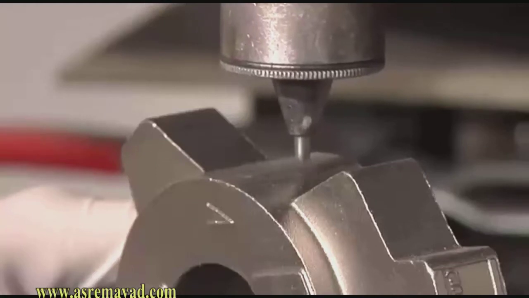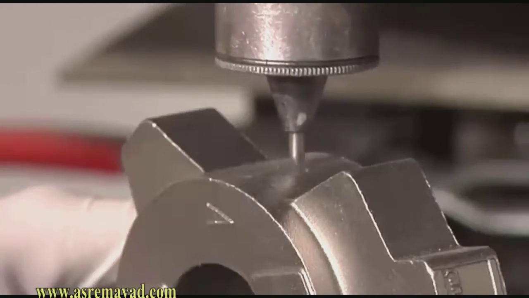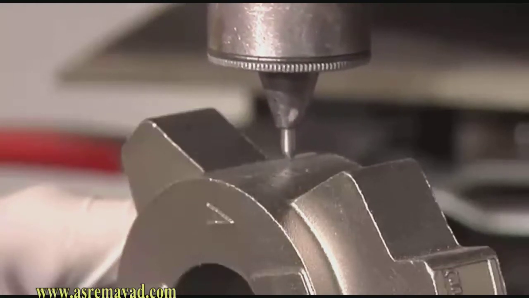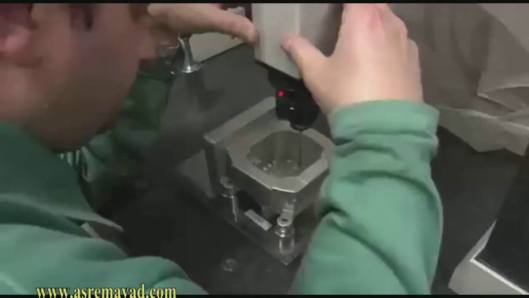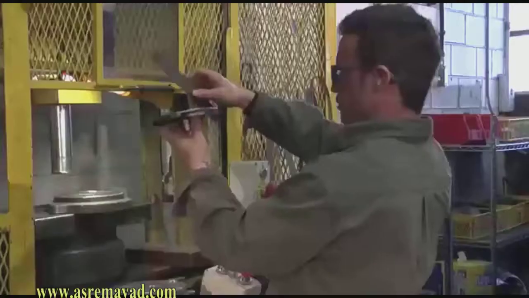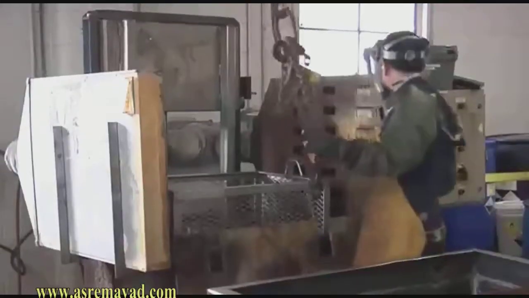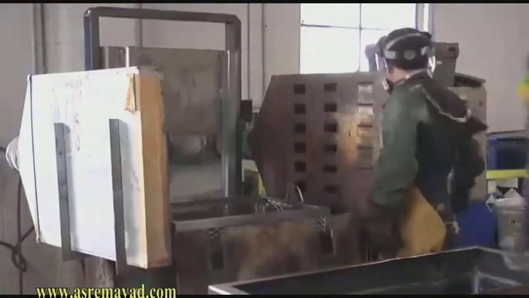If heat number traceability is requested, this identification is directly engraved onto each of the castings. The castings are now ready for final processing to the customer's requirements, including heat treatment, NDT testing, machining, plating, or other value-added processes.